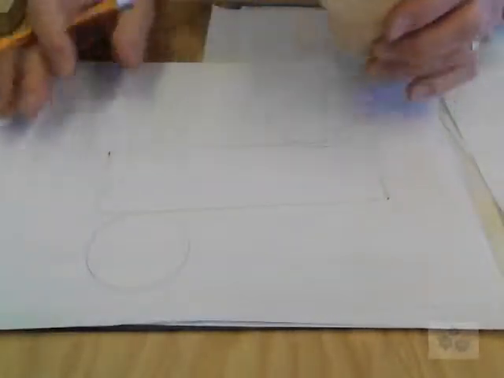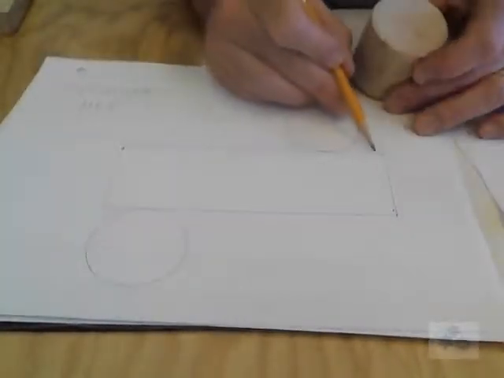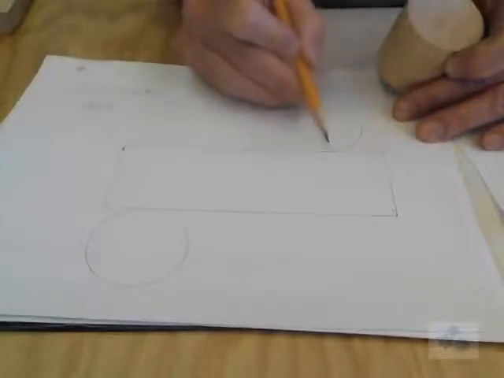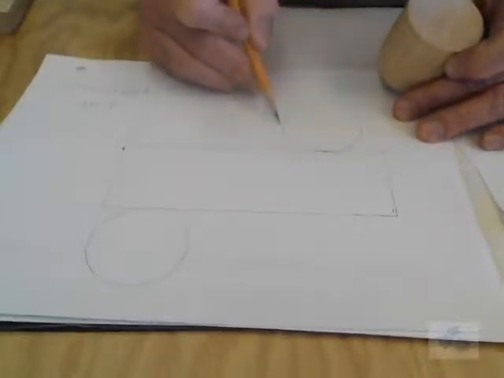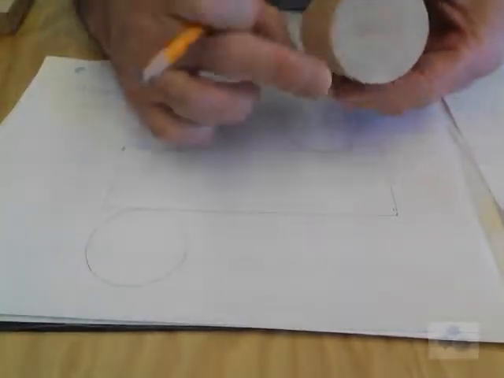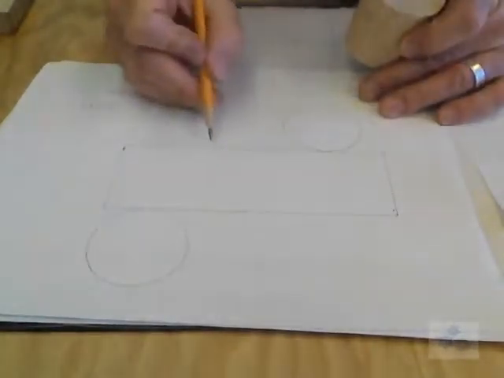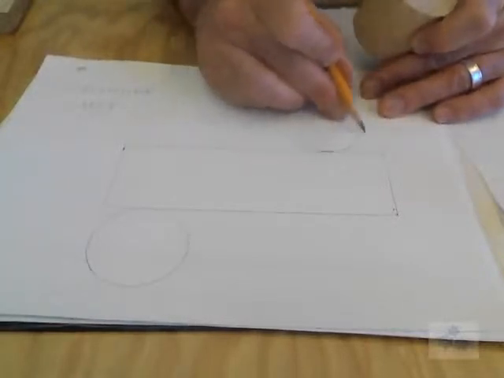And that's exactly it. The other important thing to notice is that the length of this rectangle that makes the wraparound part is the same as the distance around the circle, because it's wrapped around and touches the circle all the way around. This is called the circumference of the circle.